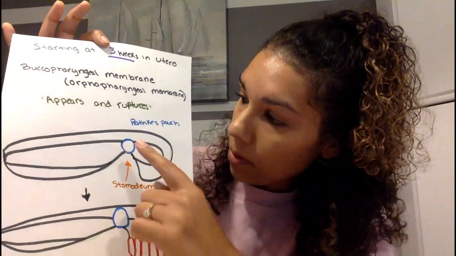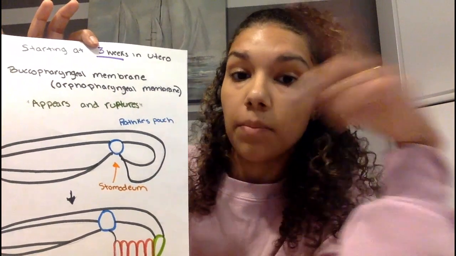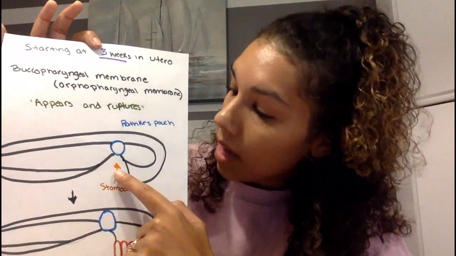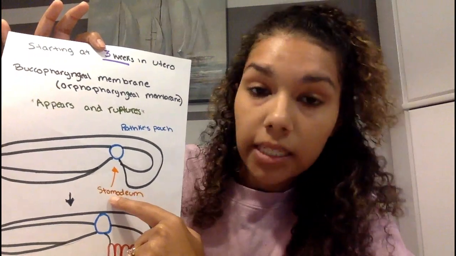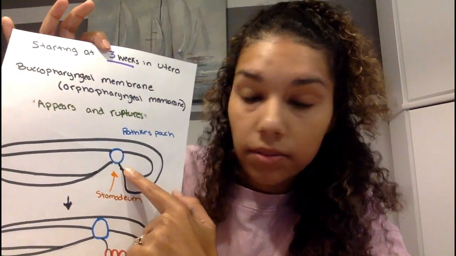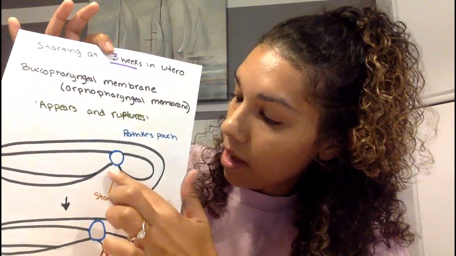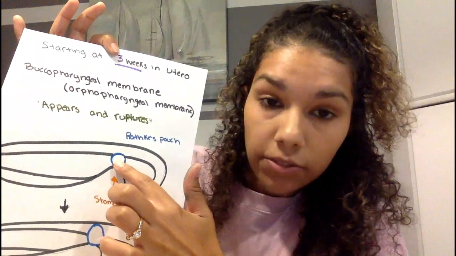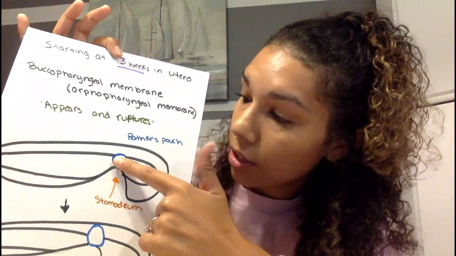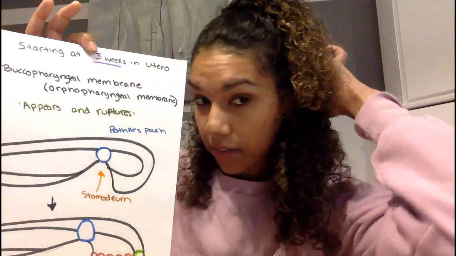It appears and then it ruptures. And when it ruptures, we get Rathke's pouch. Rathke's pouch is where the pituitary gland comes from. And then as it ruptures, we also get the stomodeum, which is the primitive mouth. So this is how we start with our mouth. The pituitary gland begins, and then this will start to drift all the way back to the back of our head. So that's Rathke's pouch.